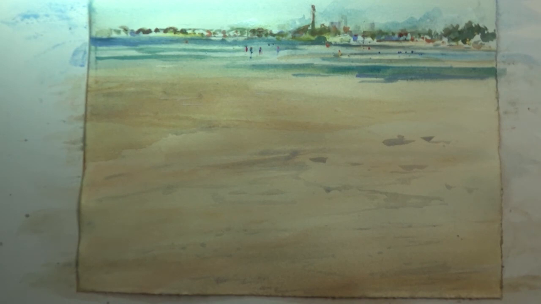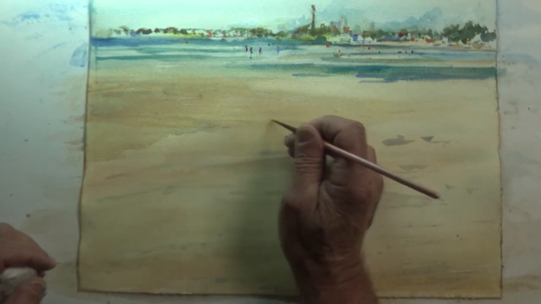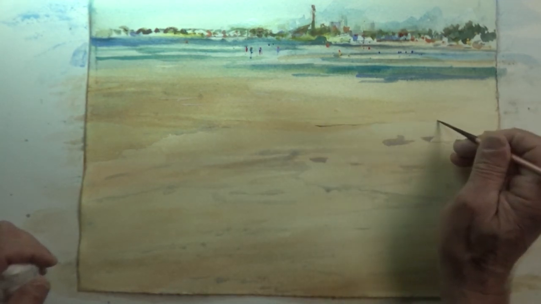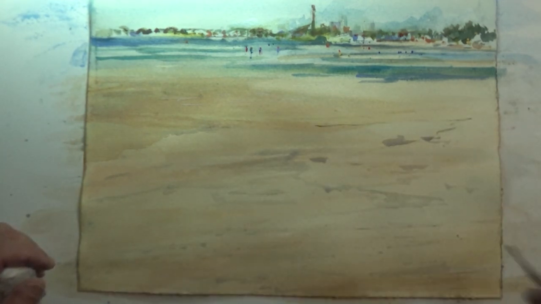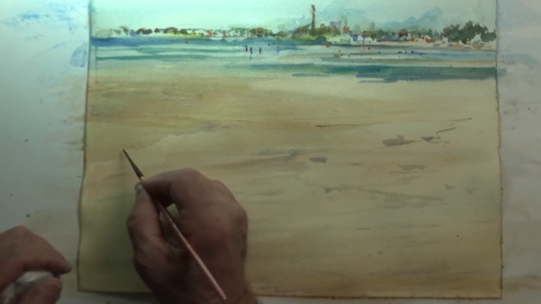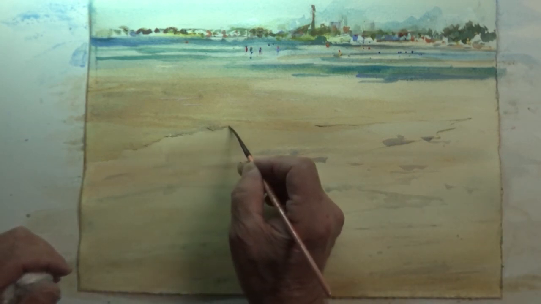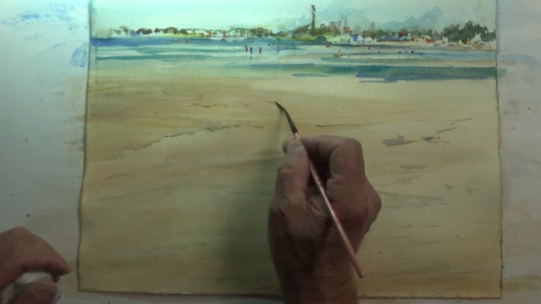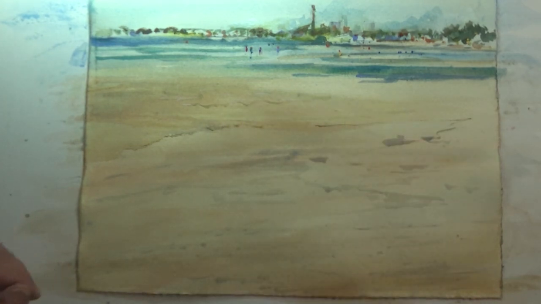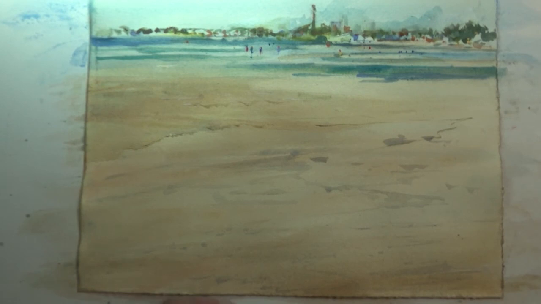Okay, enough. As I continue to work, right? Enough. A little bit of a drag line here and there. And white. I have to get some white. Okay, so now I've got some white paint.